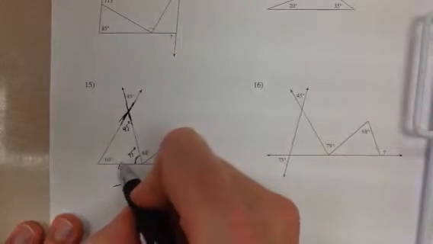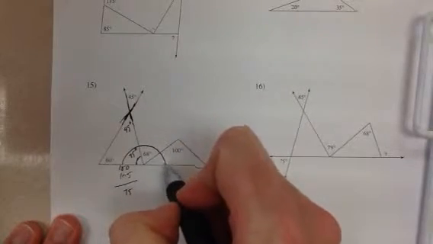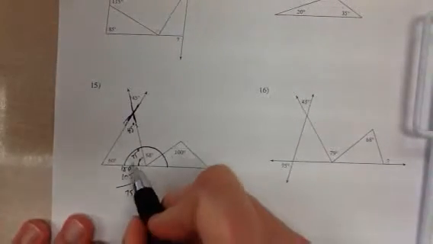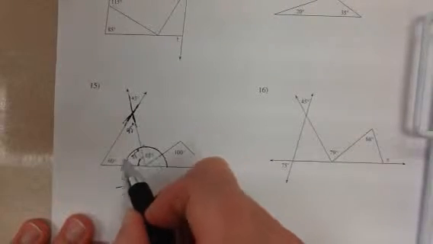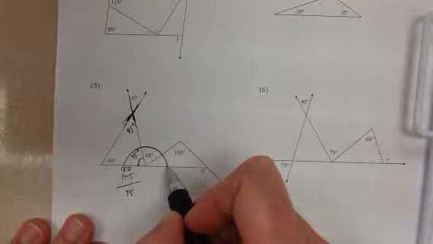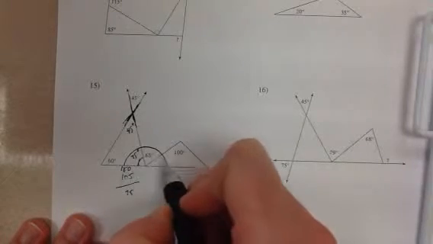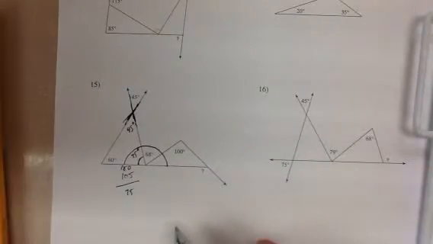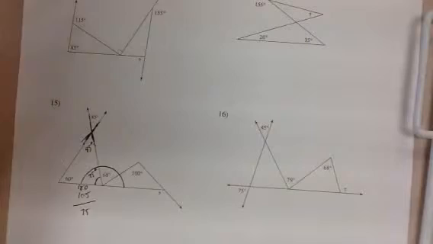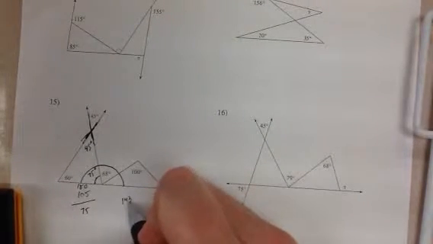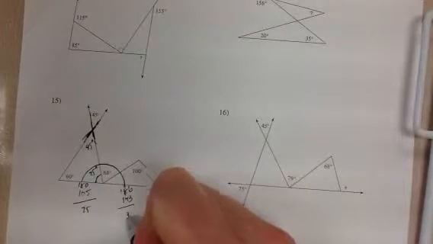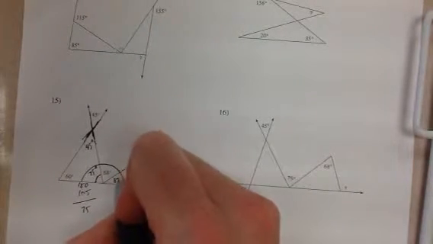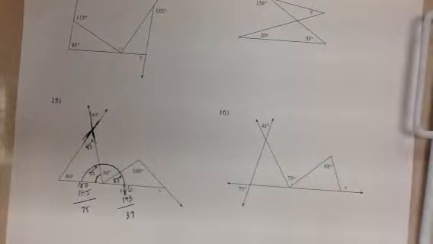Okay, now I've got these three things. And that's not a linear pair, but it is sort of a linear trio. The three of them should add up to 180 degrees. So if the three of these should add up to 180 degrees, then we take 75 plus 68, that's 143, and then subtract from 180, then that's 37. So I know this is going to be 37.